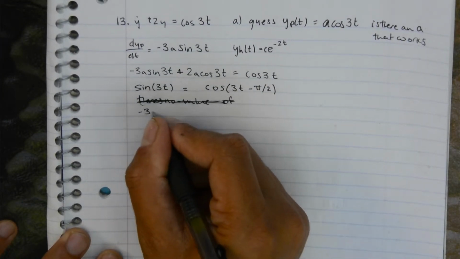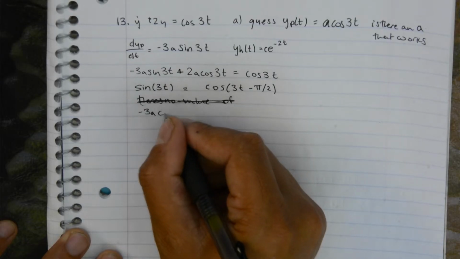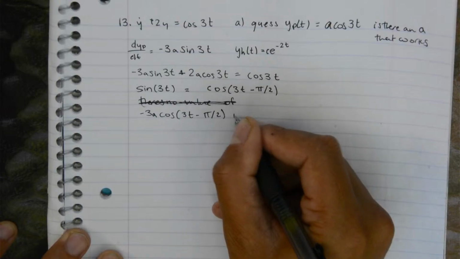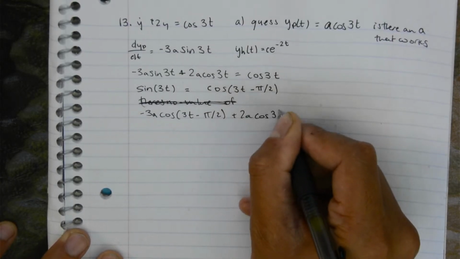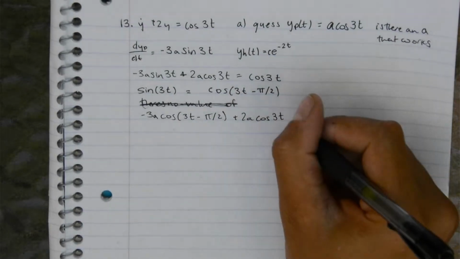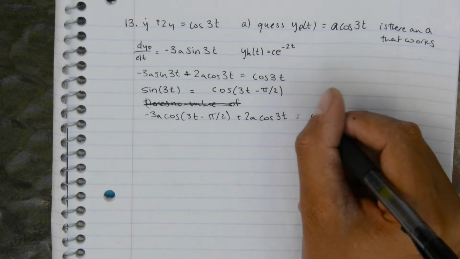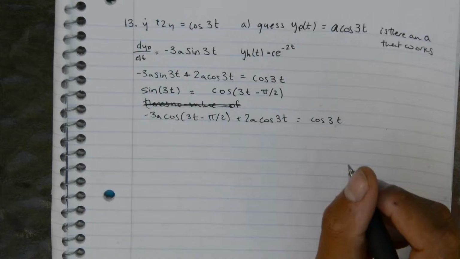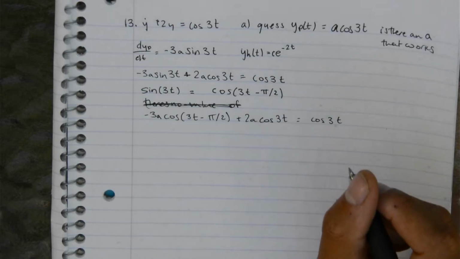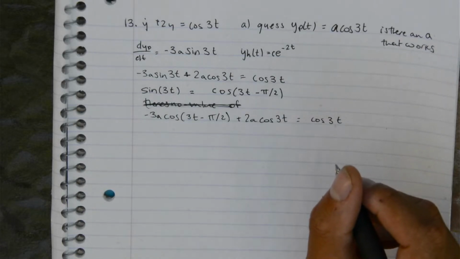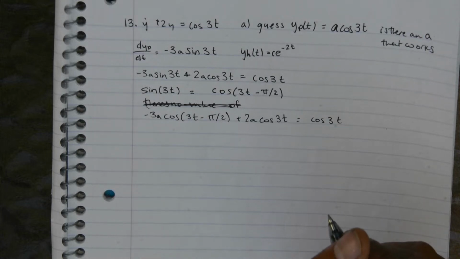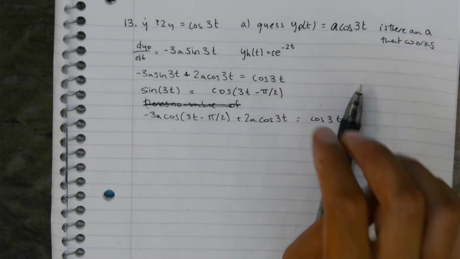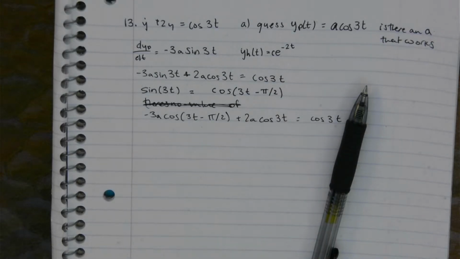If we have minus 3a times cos of 3t minus pi over 2 plus 2a cos 3t is equal to cos 3t, I'm not convinced that there isn't a value of a that solves this.